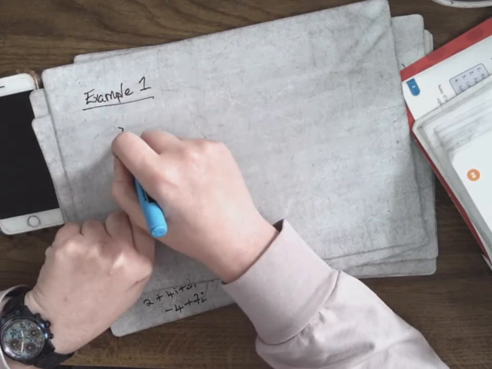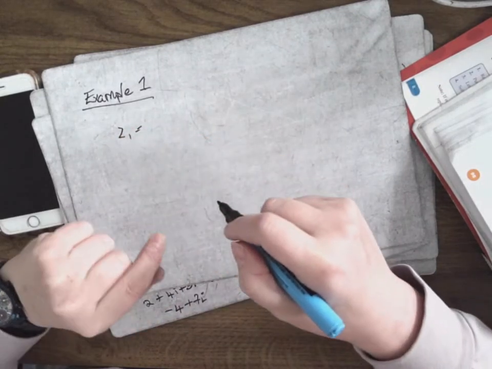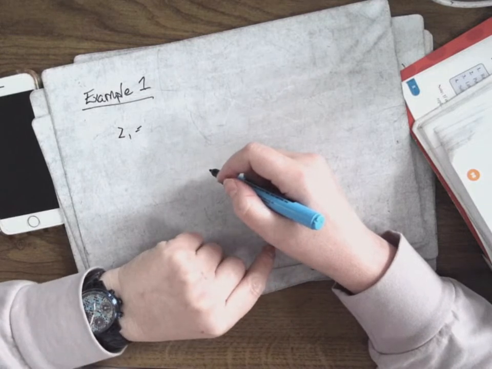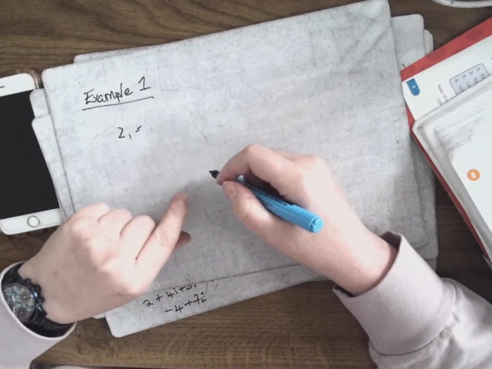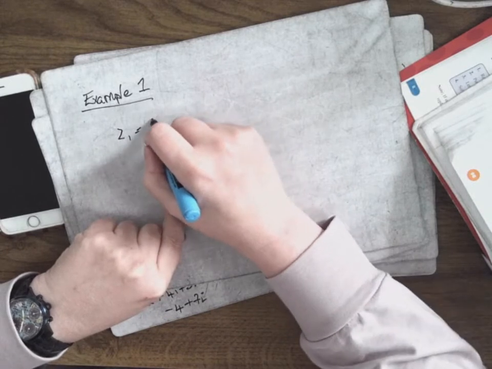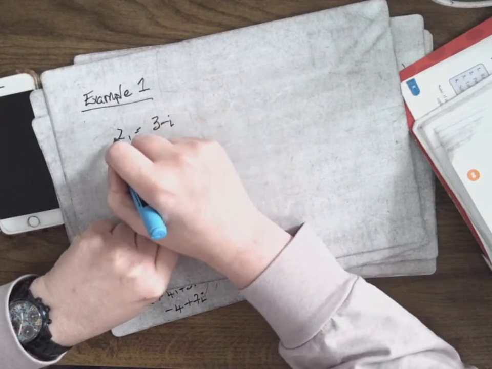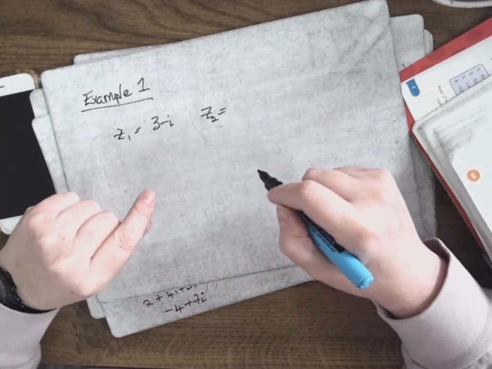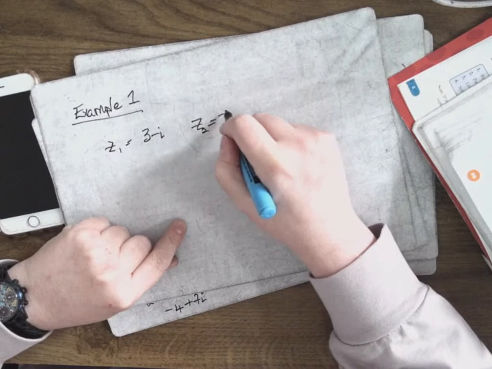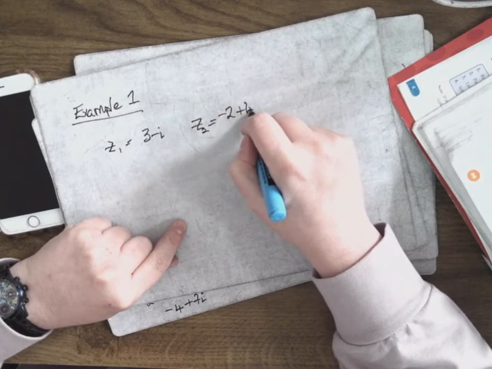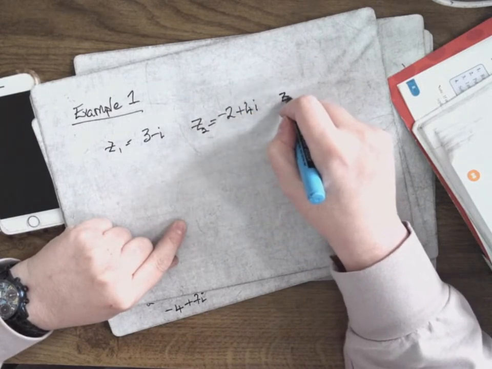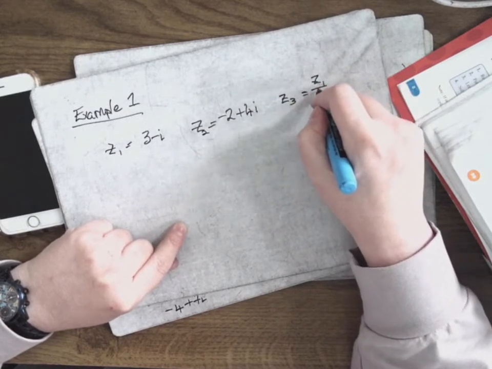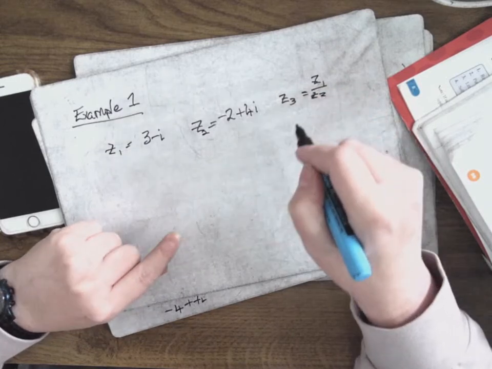If Z1 equals 3 minus I, that's a Z. Z2 is equal to minus 2 plus 4I, and Z3 is equal to Z1 over Z2, right?